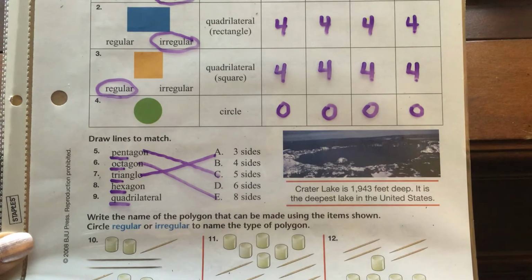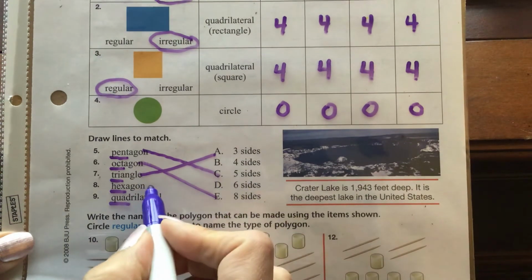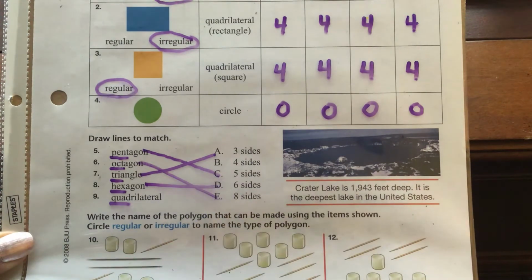Number 8, a hexagon, right? Anything with the hex part has to do with which number? The number 6, that's right. Hexagon, number 6. So we draw a line to match it with letter D.